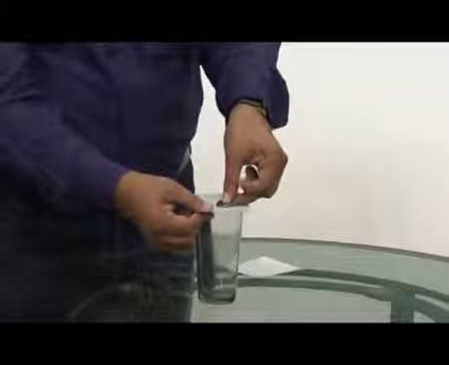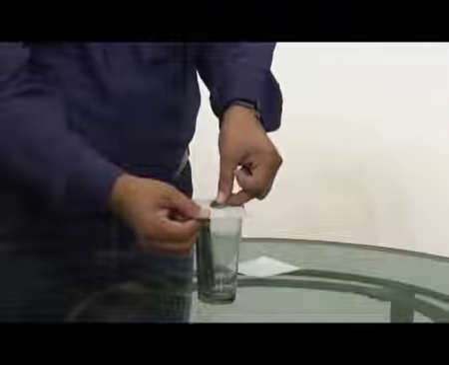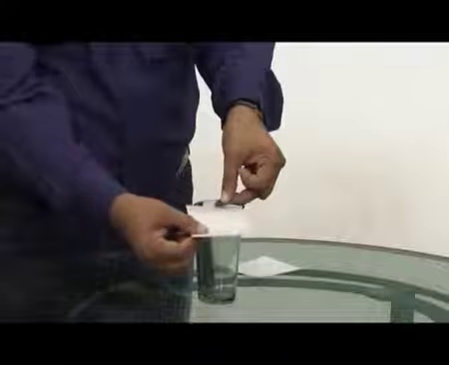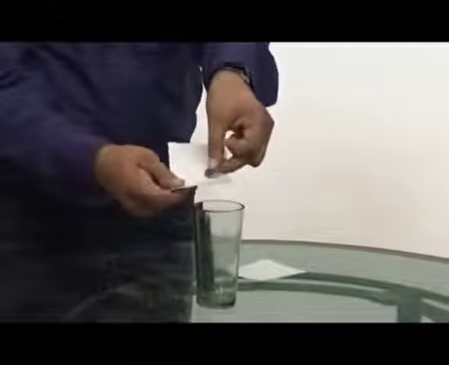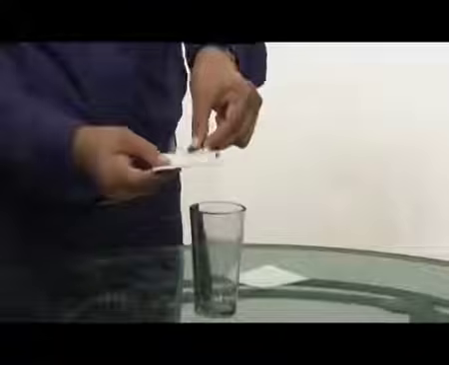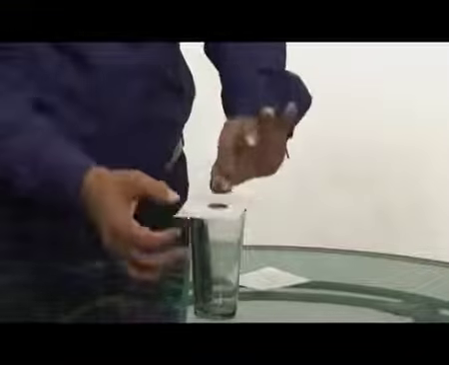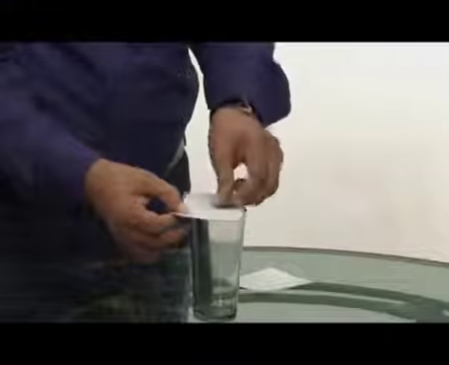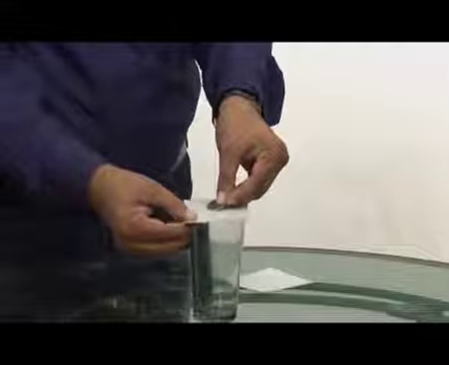When this card goes out like this, it slips, the coin slips on the card. When I flick this card, what happens? The card moves in the forward direction. And then there would be a slipping of the coin on this card.